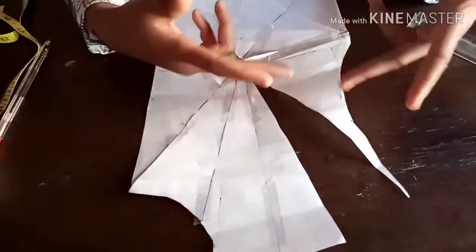So now let's just move to the last one, which is the armhole dart. Then we'll be done. This is the shoulder tip dart. This is how it looks. So that's the picture.